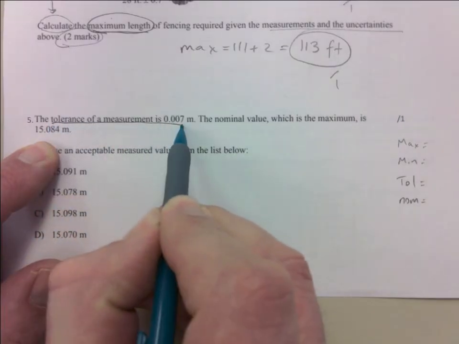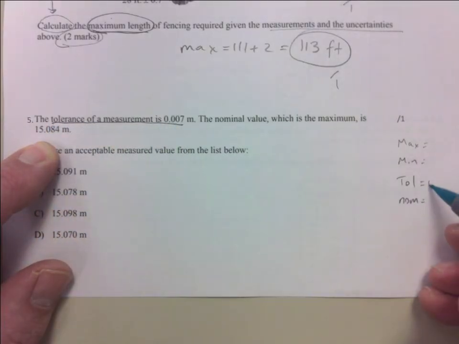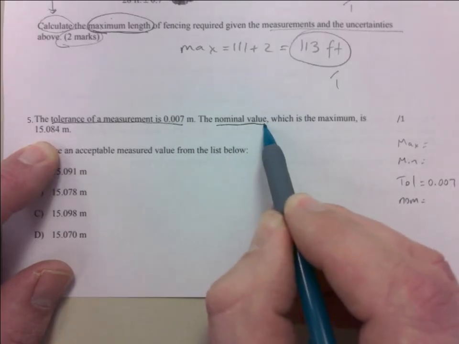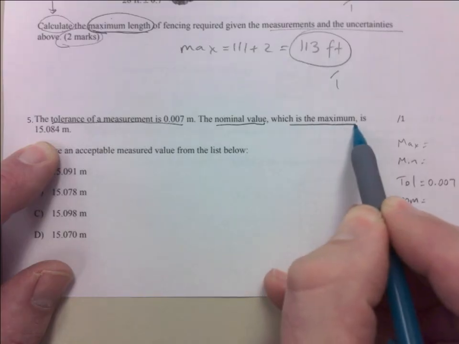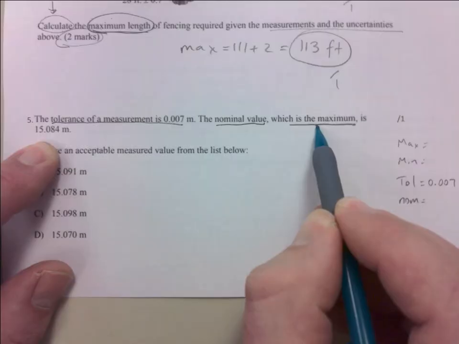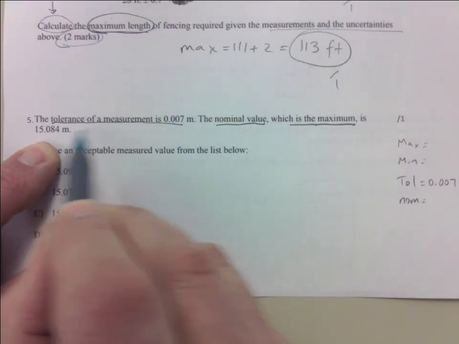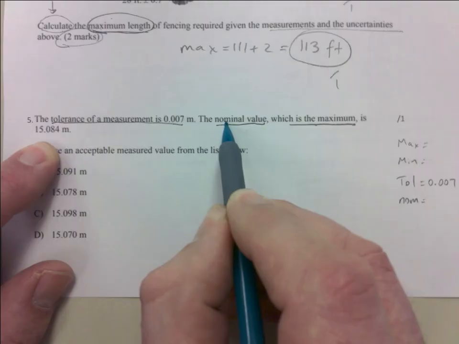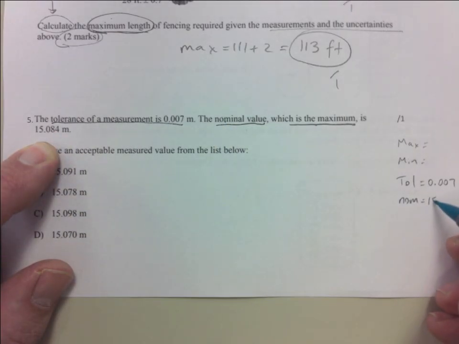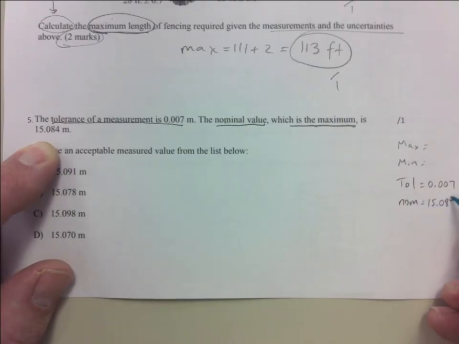The tolerance is 0.007. The nominal value, which is the maximum, is both. This is the nominal, our target, and it is also the maximum. So I will go over here and write 15.084, and this is 15.084.